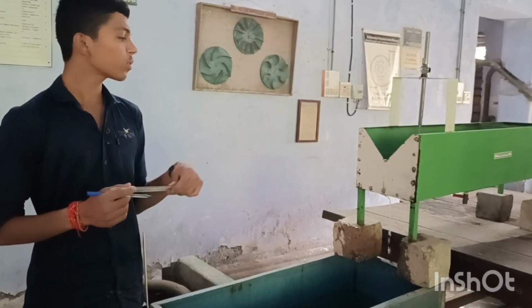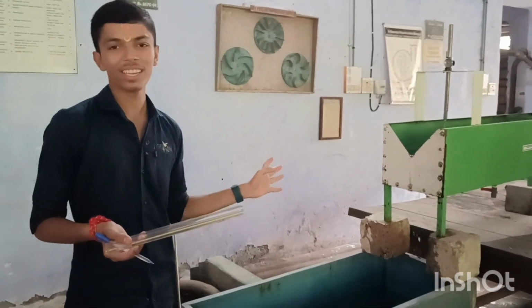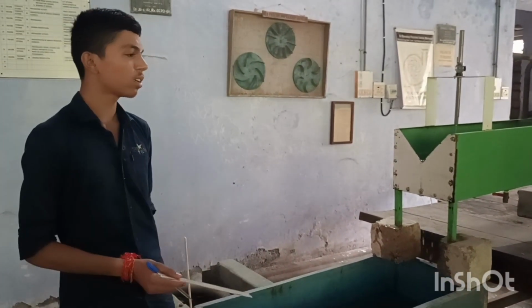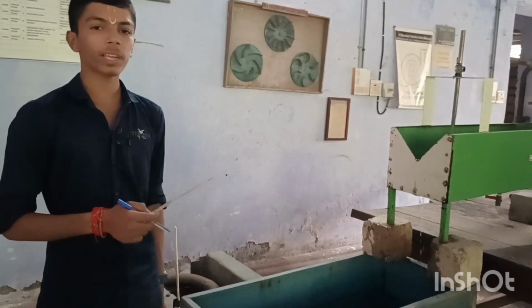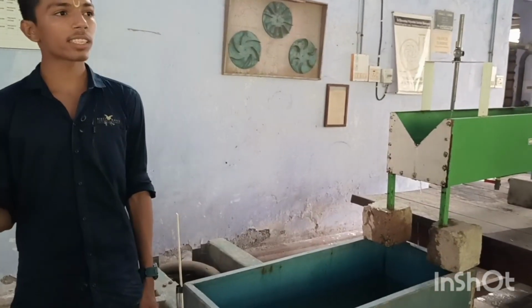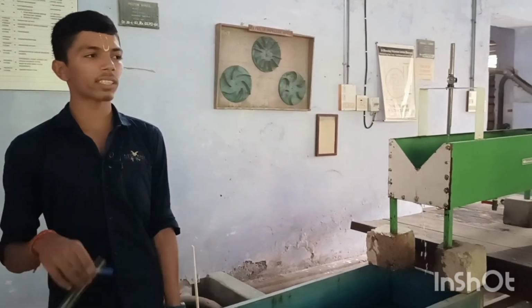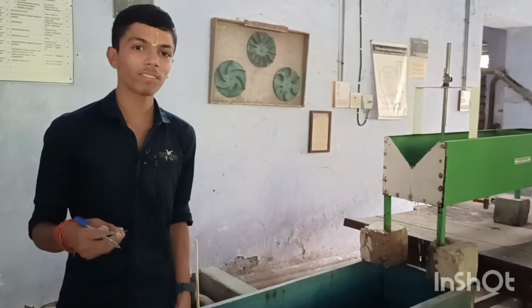So this was the experiment of measuring the flow rate through a V-notch. This is a very useful experiment which is used in many applications like rivers and canals in villages. So thank you.